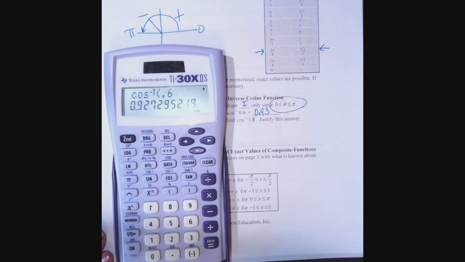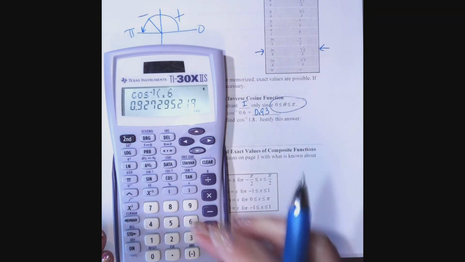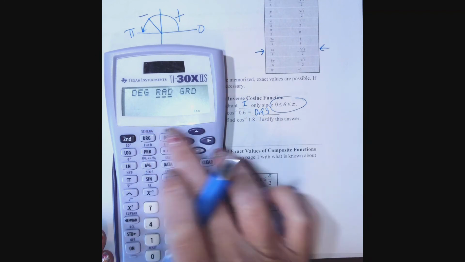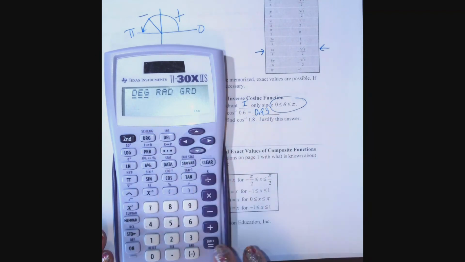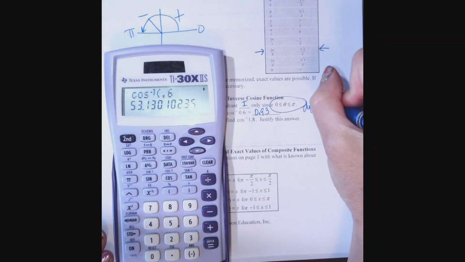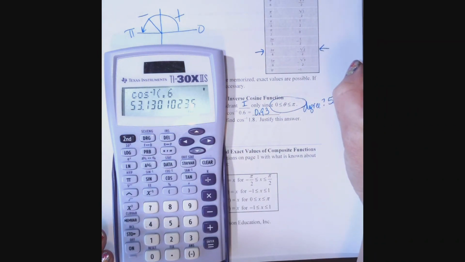What if I wanted it in degree mode? Well, all I need to do in that case is switch it to degrees, hit enter again, and it tells me that 0.93 radians is about, if I wanted degree mode, 53.13 degrees.